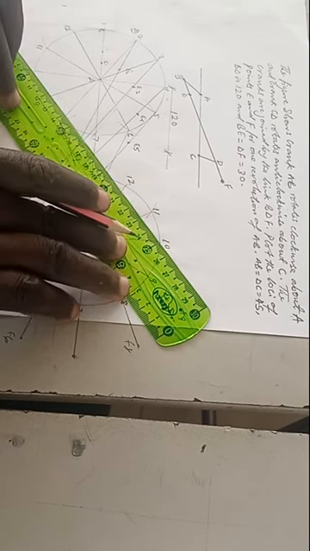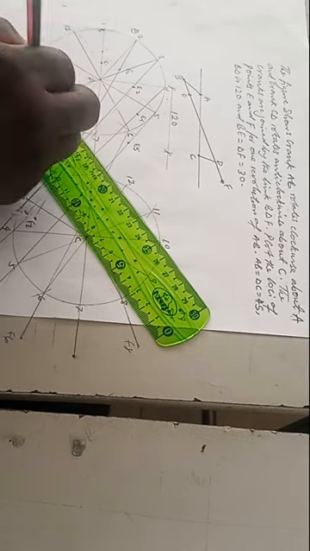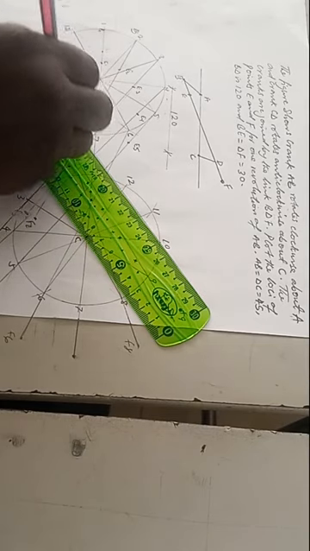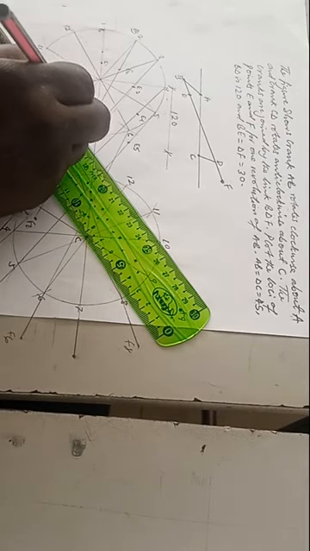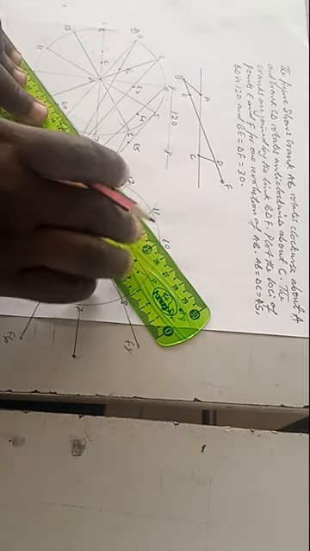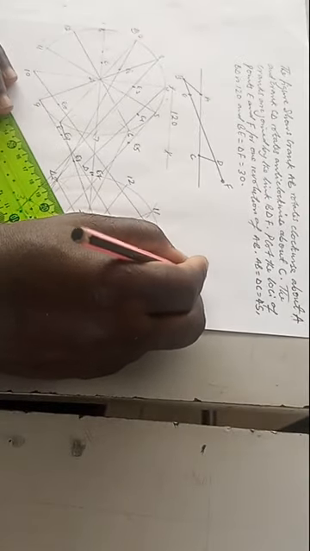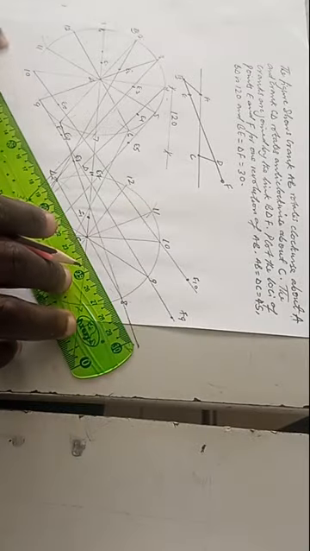Then roll it above 10. So let us count it. 1, 2, 3 for E10. E10 and F10. 1, 2, 3. F10.